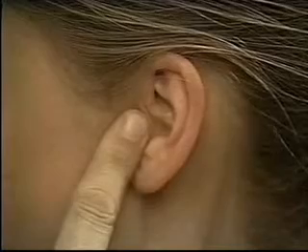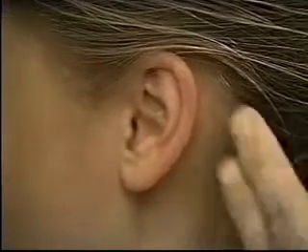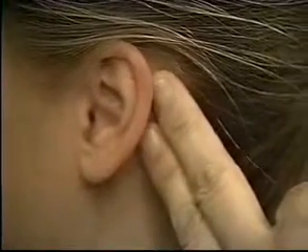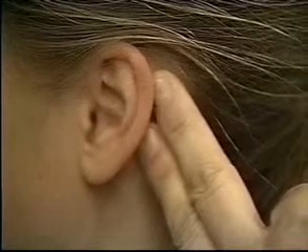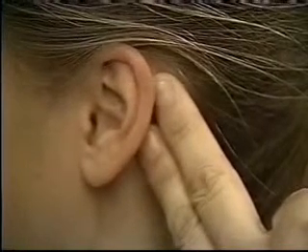Pain on these maneuvers suggests inflammation of the ear canal. Also, press firmly on the mastoid bone behind the ear. Tenderness here suggests middle ear infection.